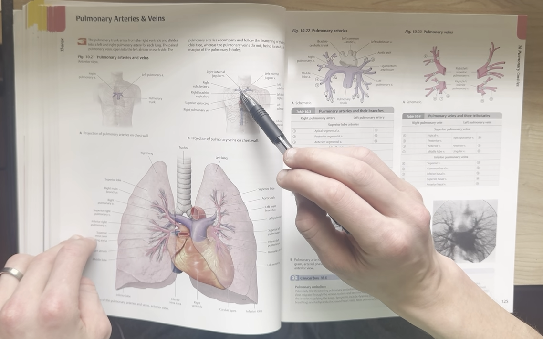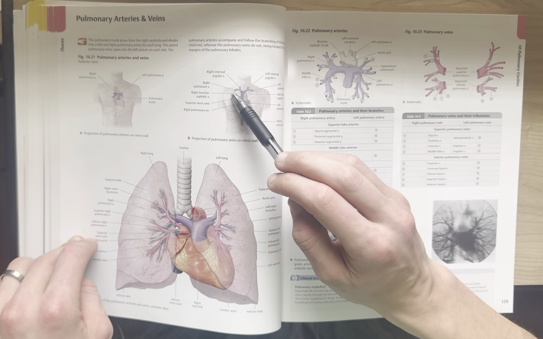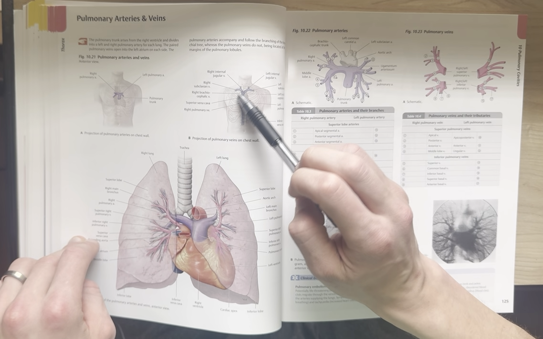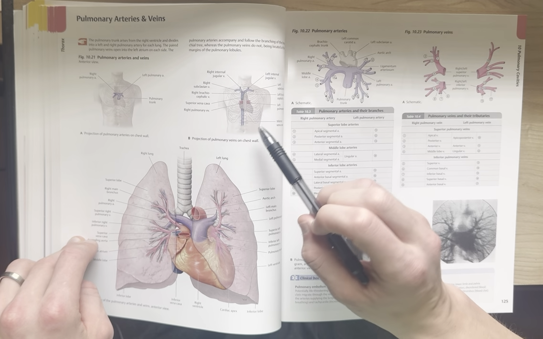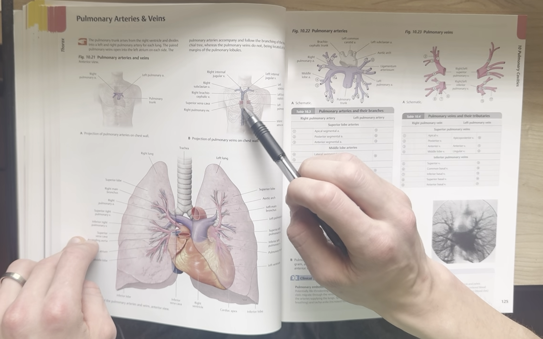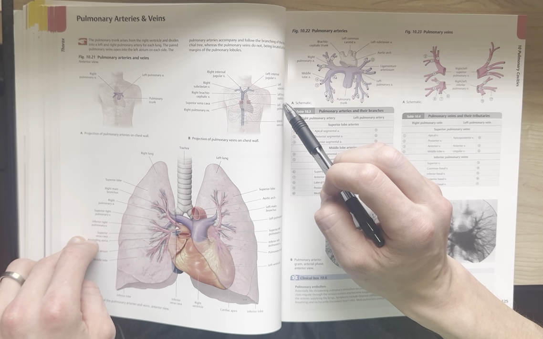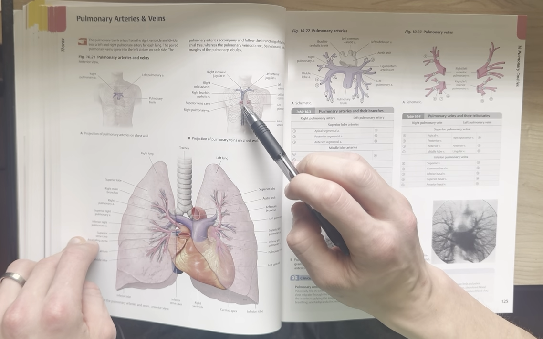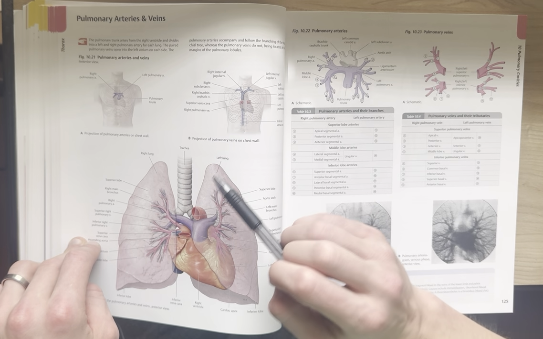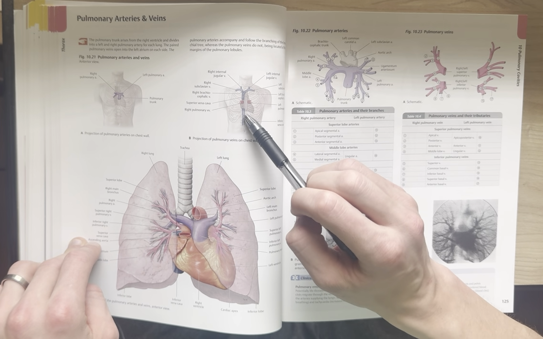And that leads to the right internal jugular and left internal jugular, the right and left subclavian, the right brachiocephalic, which again is a feature only on the right side. And then, I'm thinking of a different structure, sorry. Left brachiocephalic vein is on this side, superior vena cava, and then the right pulmonary veins and left pulmonary veins, and then there's that IVC, the inferior vena cava.